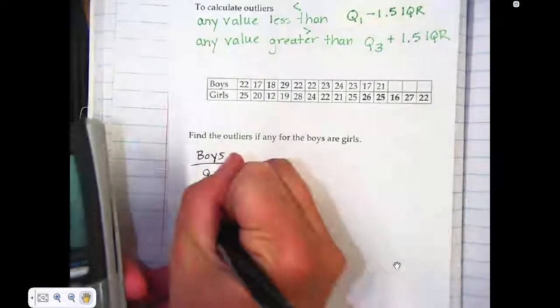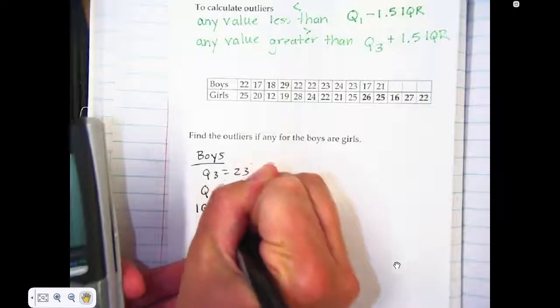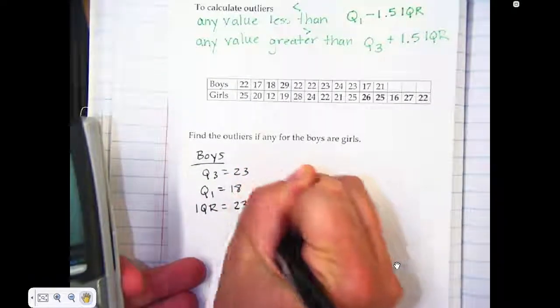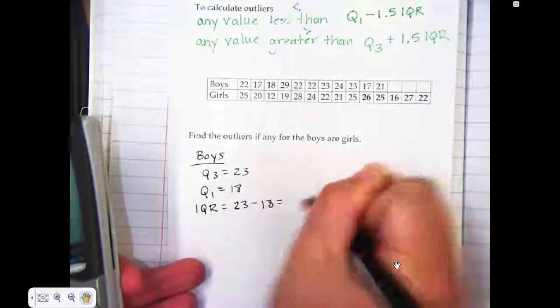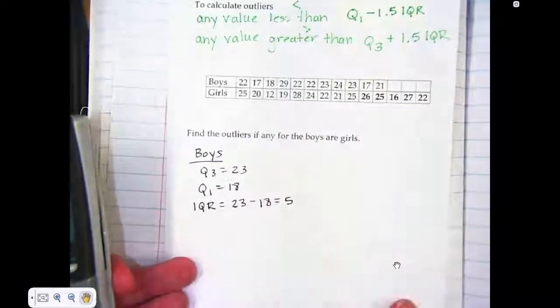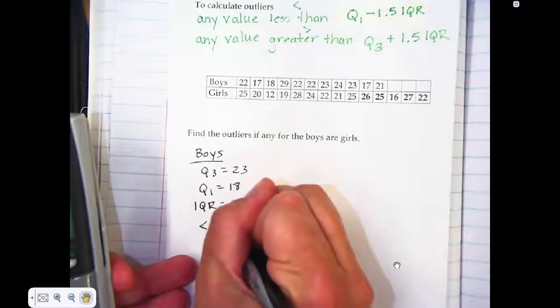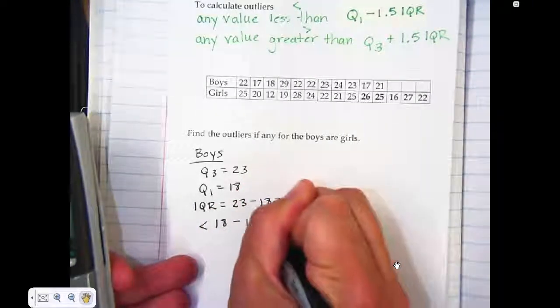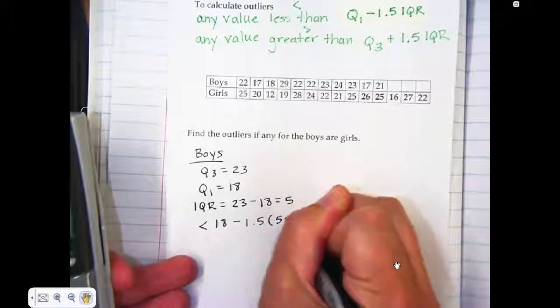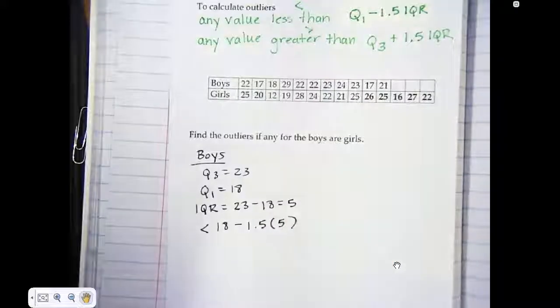Okay, with this I'm also going to need my IQR. Remember, your IQR is the difference between the two. So in this case my IQR is 5. So anything less than 18 minus 1.5 times 5 would be an outlier. So I'm just going to figure out what that is.